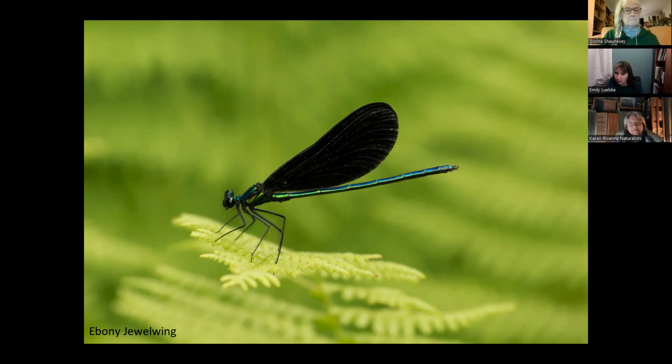Okay, so someone's posting that they use an app called Dragonfly ID. That's a good tip. I have not tried that myself, but I'm sure that there are things like that. I mean, there's so much going on now with AI and being able to just show it a photo and pop up an ID, so it wouldn't surprise me.